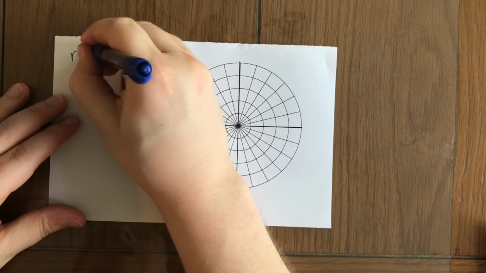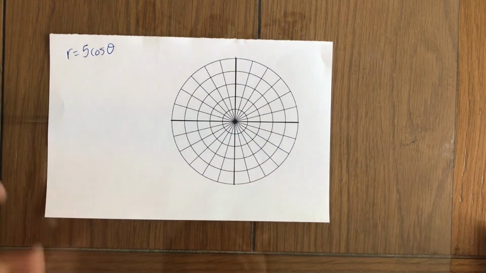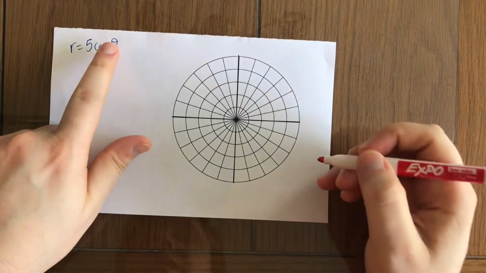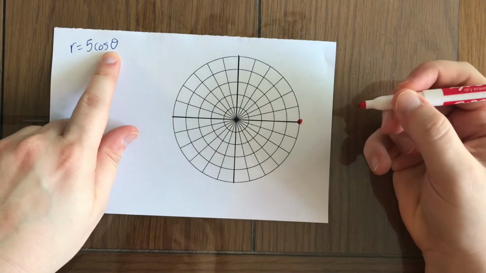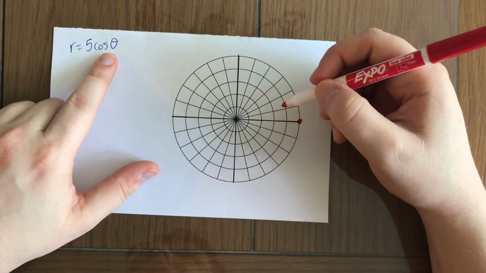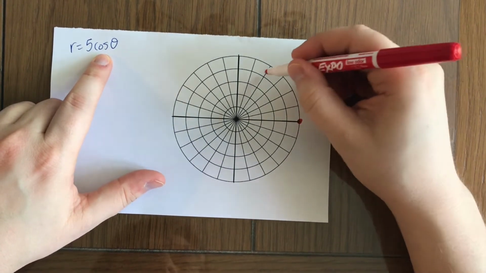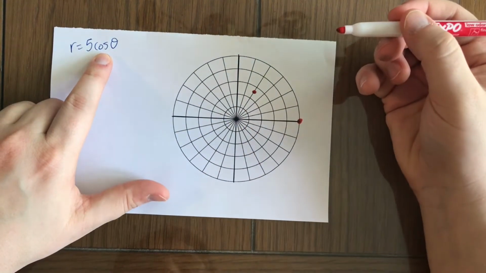Next we have r equals 5 cosine theta. So in order for us to do this, let's actually plot some points. Cosine of 0 is 1, so I'm going to have 1, 2, 3, 4, 5. I'll have a point out here. And let's see, what would be another good one? Cosine of 60 is going to be 1/2. So I know that when we're at 60, which is right here, this is going to be 5 times 1/2. It's going to be at 2.5.